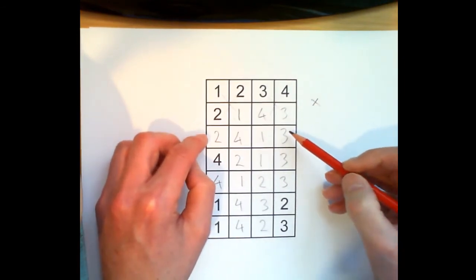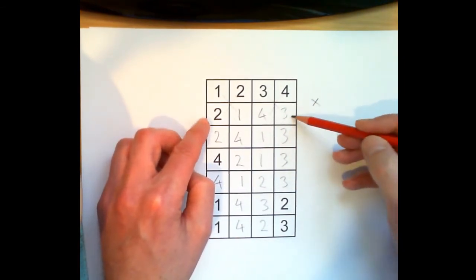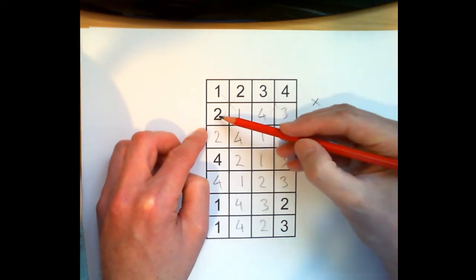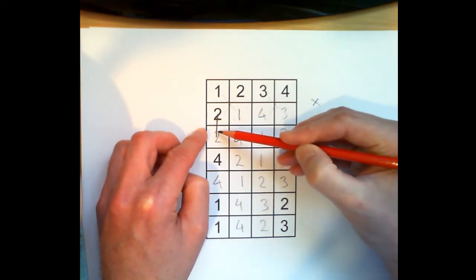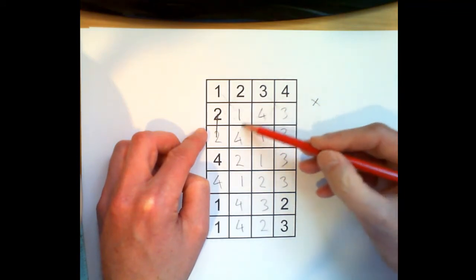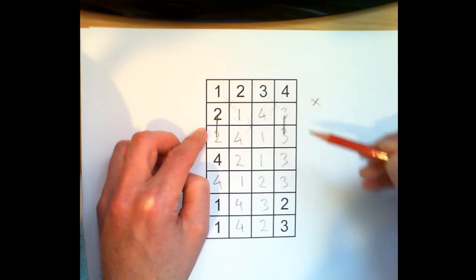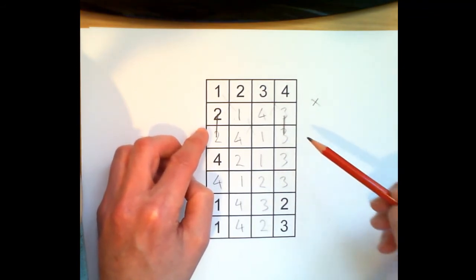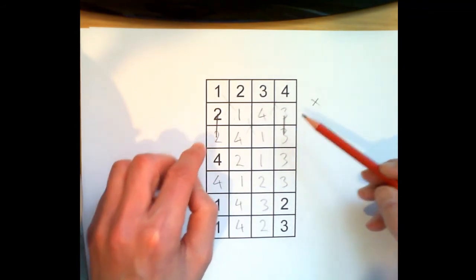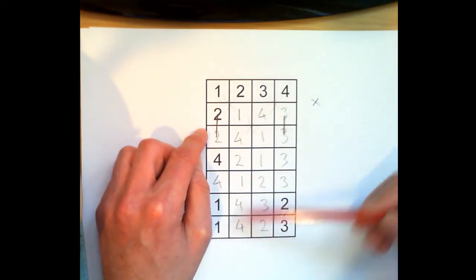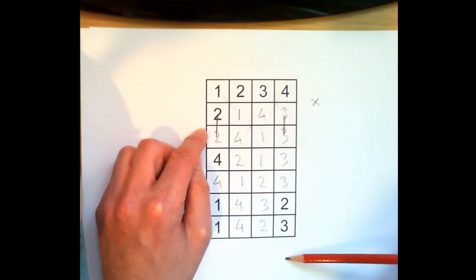Now, looking down at the next change between rows, we can see something different happens. So the 2 has stayed in the same place, hasn't moved. The 1 and 4 have crossed, but the 3 has also stayed fixed. And the place notation for that will say that column 1 has stayed fixed and column 4 has stayed fixed.